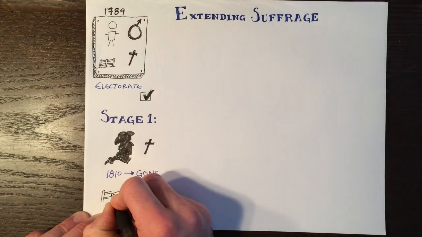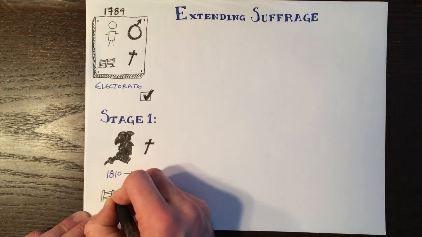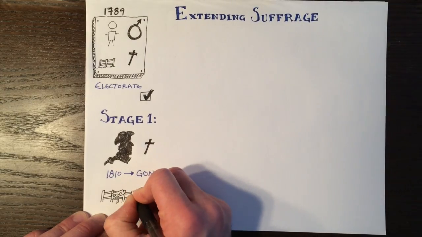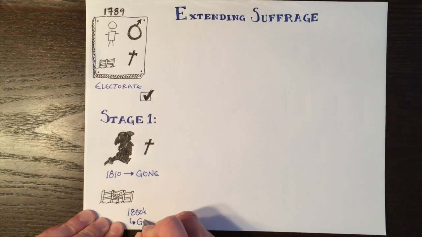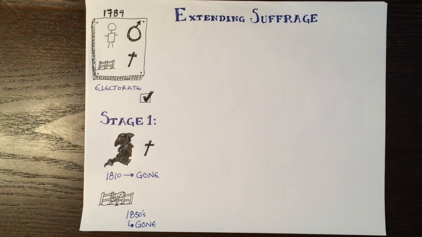The next requirement to go was the issue of property rights. Efforts started before the 1850s, but by that time period, it was gone as well. So at the end of stage 1, the electorate had expanded to all adult white males regardless of their religion or their ownership of property.